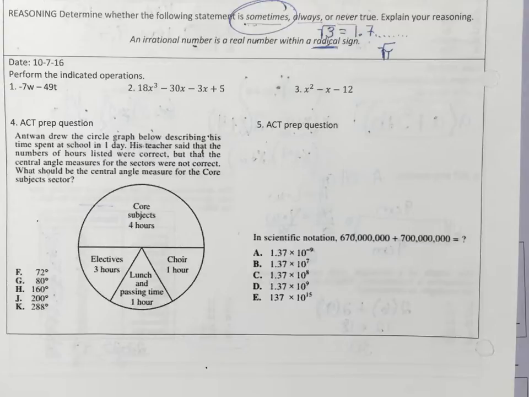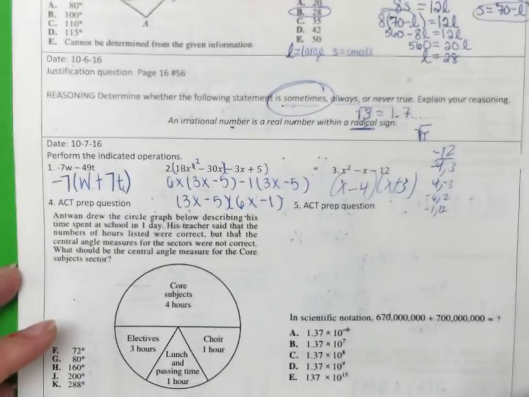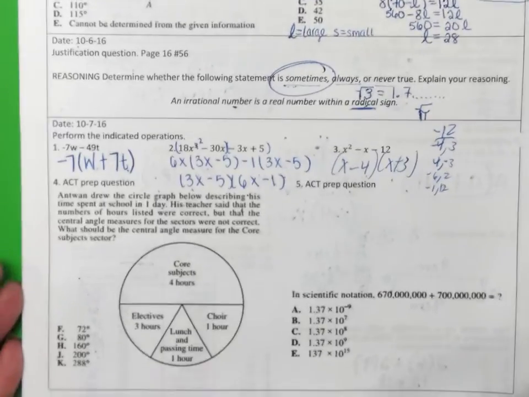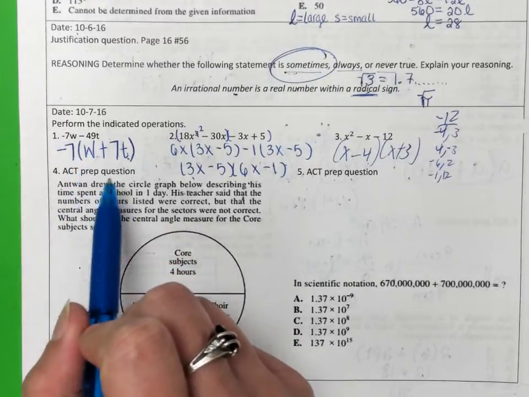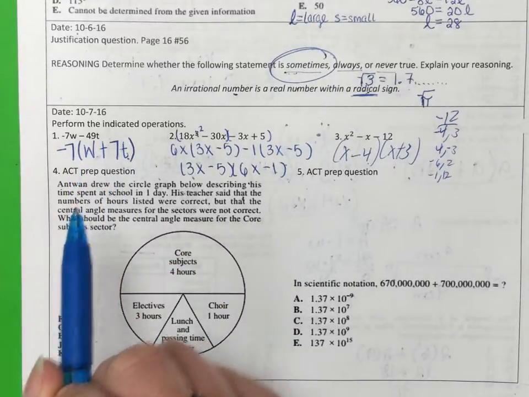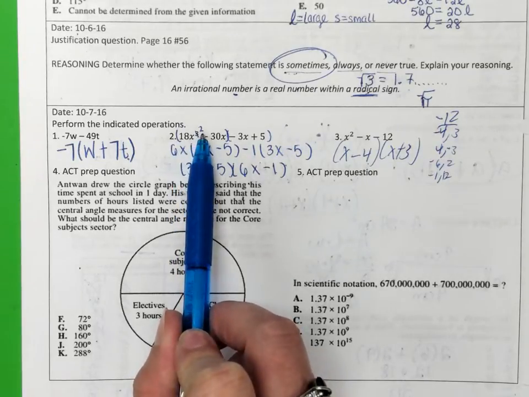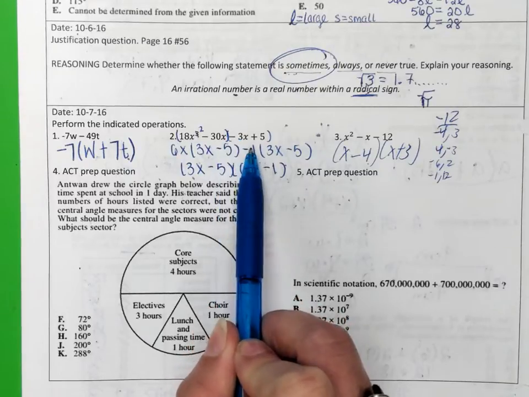Yeah. It's amazing. Alright, so we've got, what do we have? Number 1, -7 and W plus 17. Y'all okay with that? Alright, number 2 was a typo. Fix that 3 to be a square. And right here, this is a negative. You keep this negative and you take it out, right?